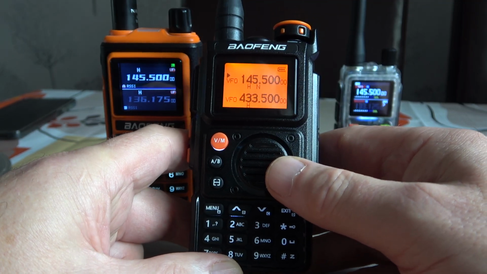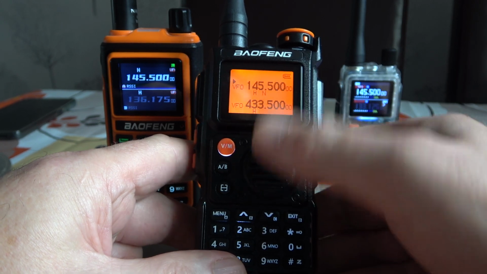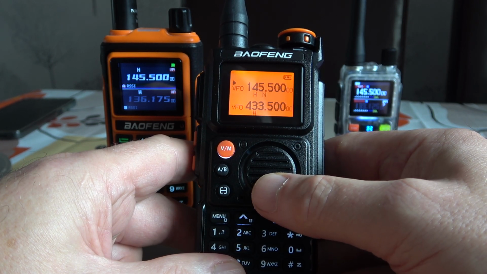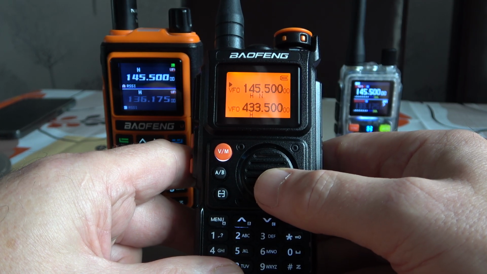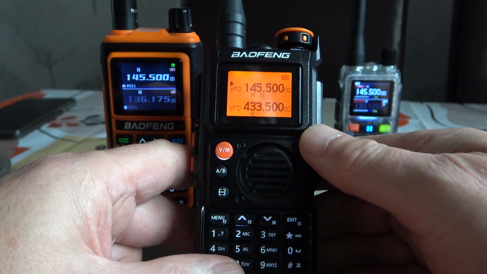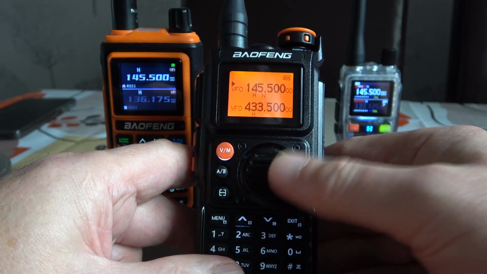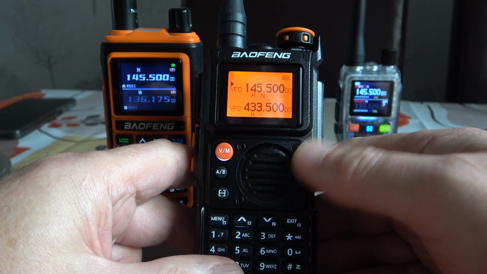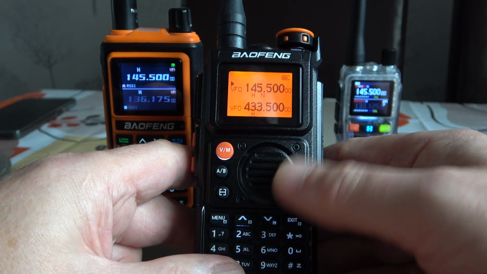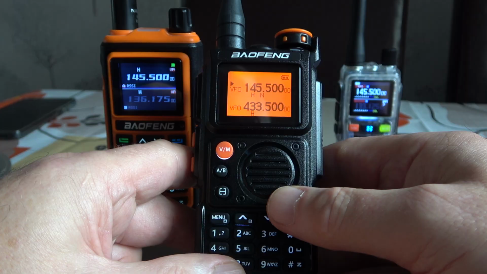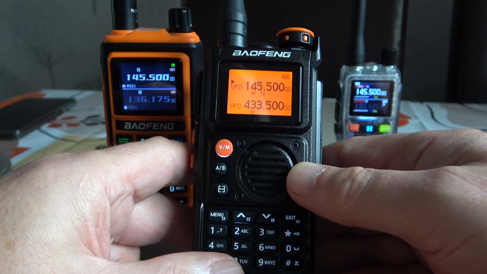So as you can see at the minute, I have in the top VFO there 145.500 entered. But say I wanted to scan this little radio's entire band range for 2 meters, which in this case would be 136 to 174 megahertz, which is the range that the K6 can cover on 2 meters.